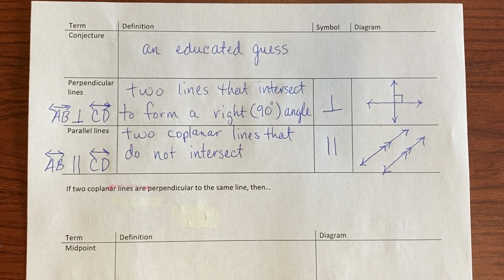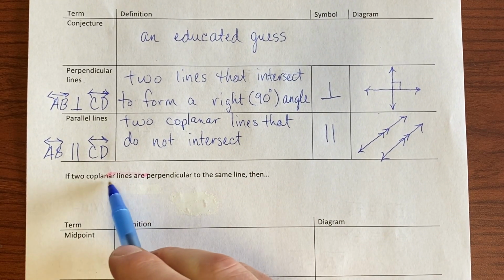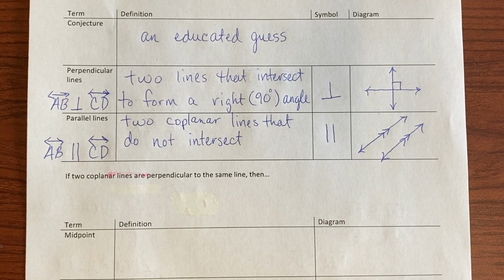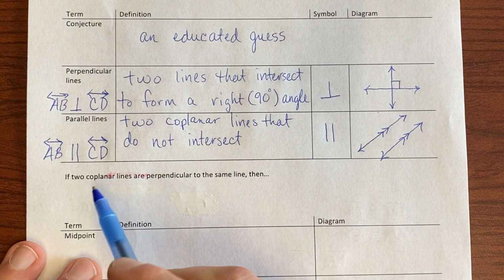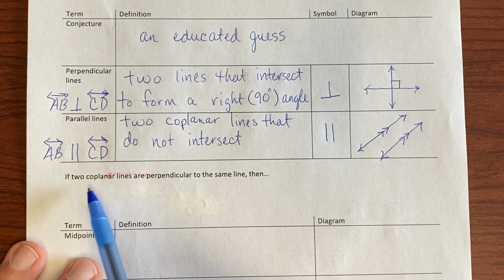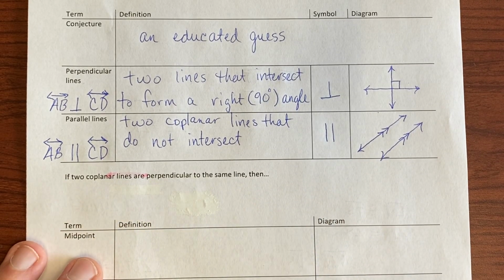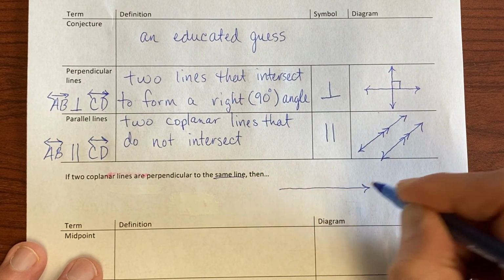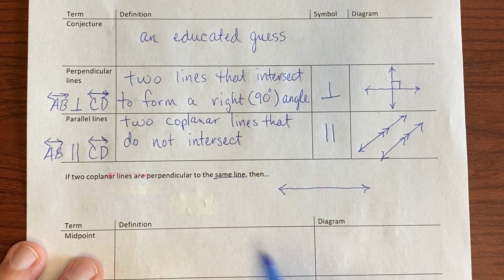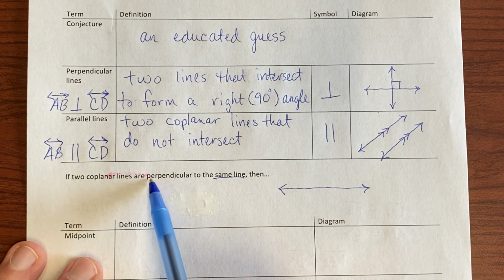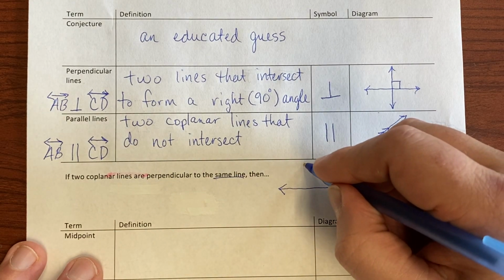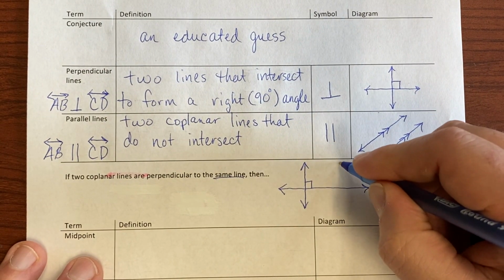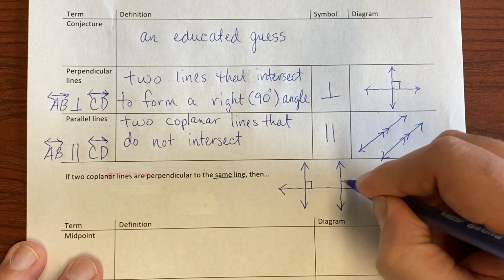All right, let's take a look at this statement right here. It says, if two coplanar lines are perpendicular to the same line, then, and it's wanting for us to kind of finish that statement. So what we're going to do here, we're going to go ahead and draw a quick diagram. So it says two coplanar lines are perpendicular to the same line. So we're going to start with that same line. And we're going to then add two coplanar lines that are both perpendicular. So here's one line that's perpendicular. And then we're supposed to have two, so here's the second line that's also perpendicular.